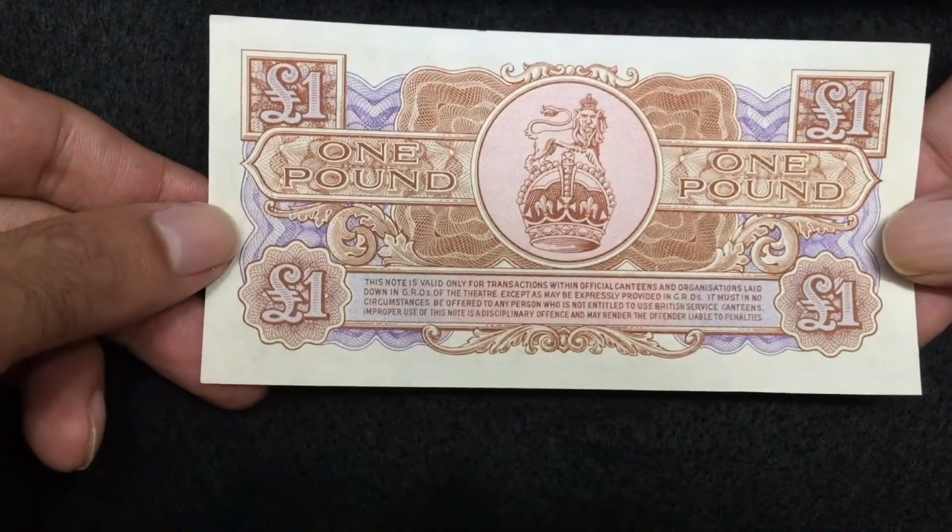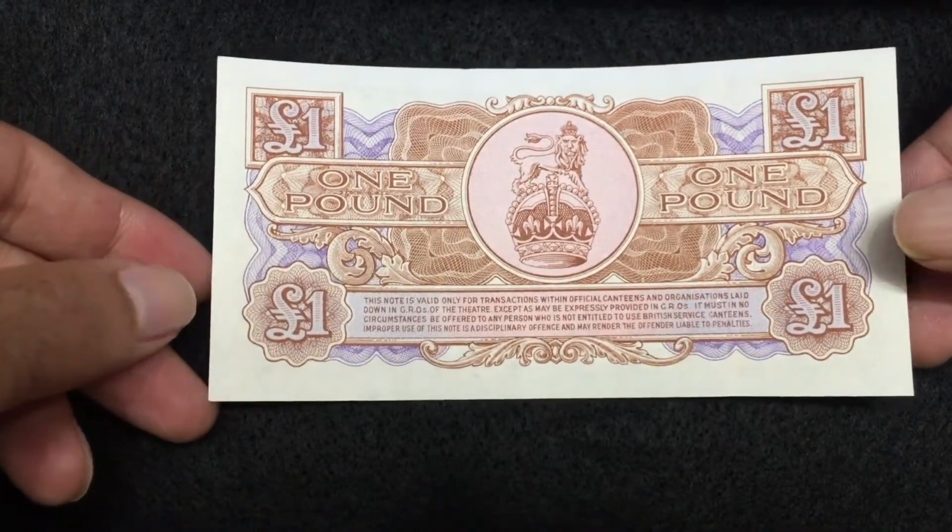1956. This is the reverse side without UV light. Let's check it under the UV light. There's no reflection. This bill has a very good paper quality though.